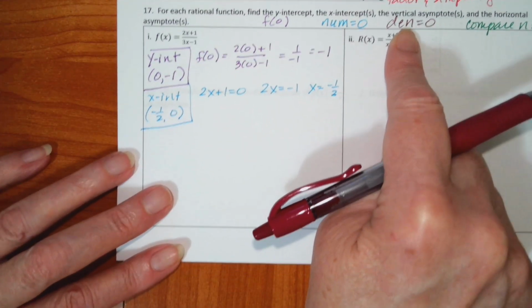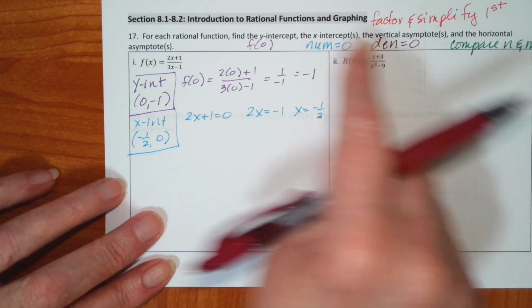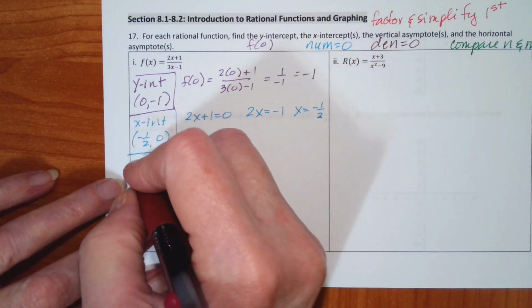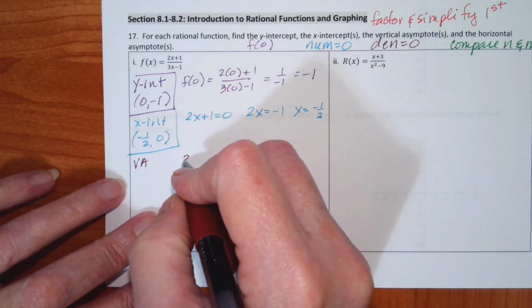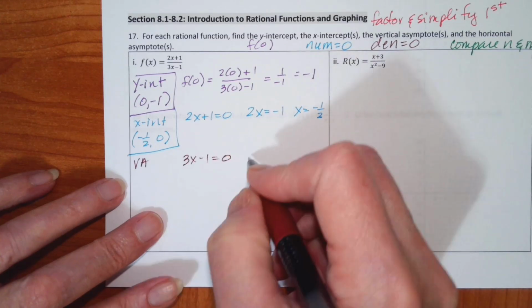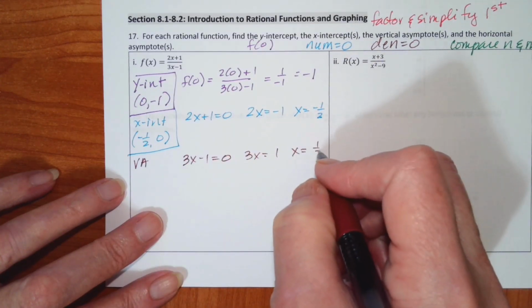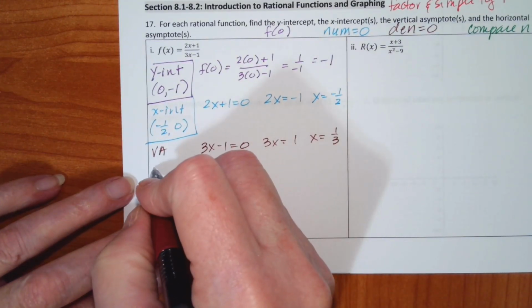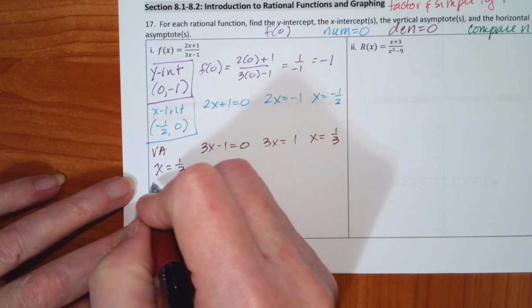Okay, to find the vertical asymptote, that is where it's undefined, which is where the denominator is equal to 0. So for the vertical asymptote, we set 3x minus 1 equal to 0, 3x equals 1, and x equals 1/3. This is a vertical line, so it's x equals 1/3.